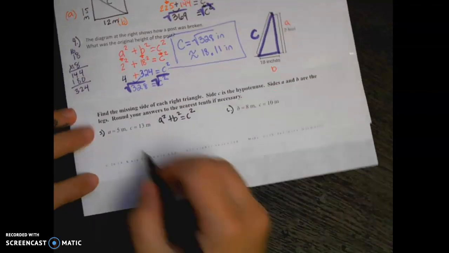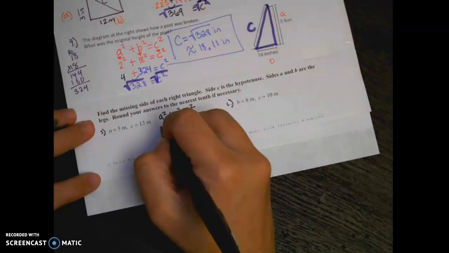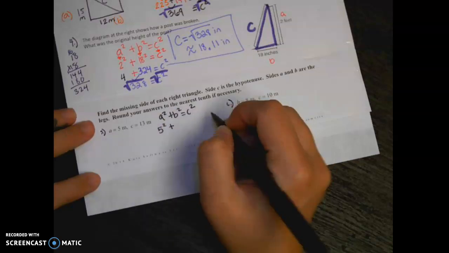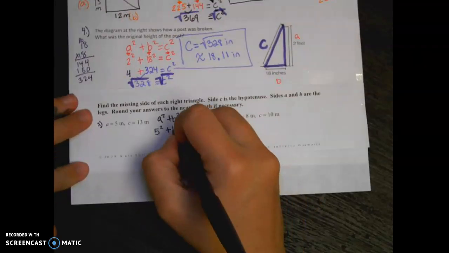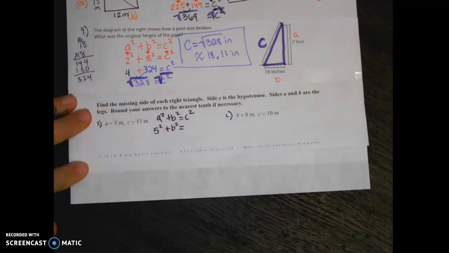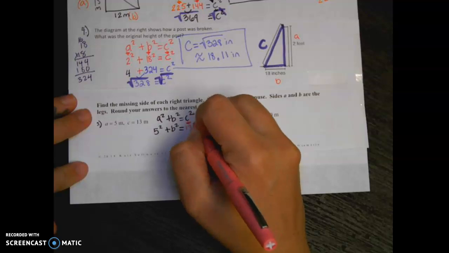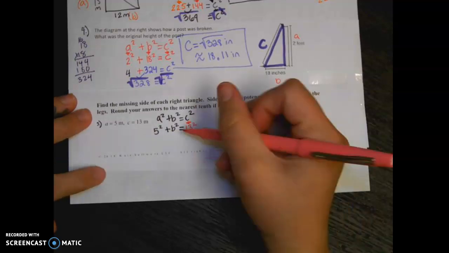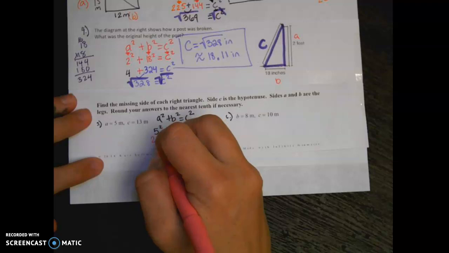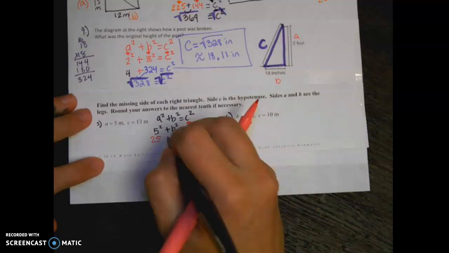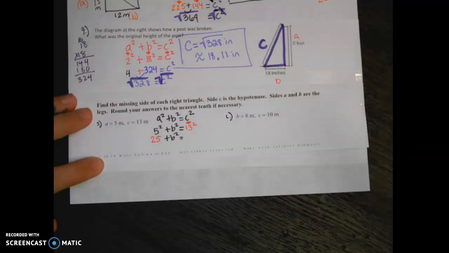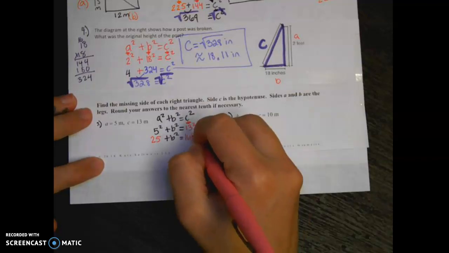So I have my A, which is 5. It doesn't say I know my B, so I'm going to leave it as B squared equals 13 squared. Okay? 5 times 5 is 25. I'm left with plus B squared equals 13 squared, and 13 squared is 169.